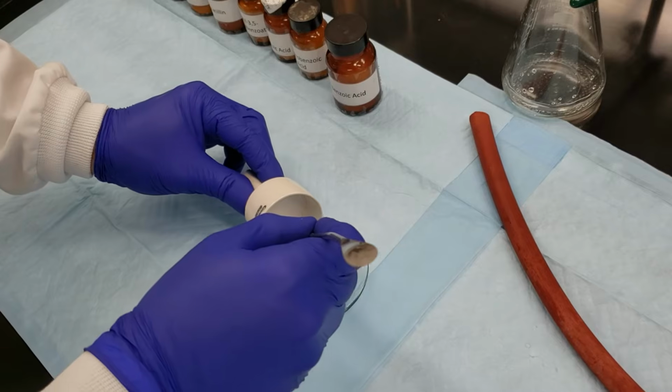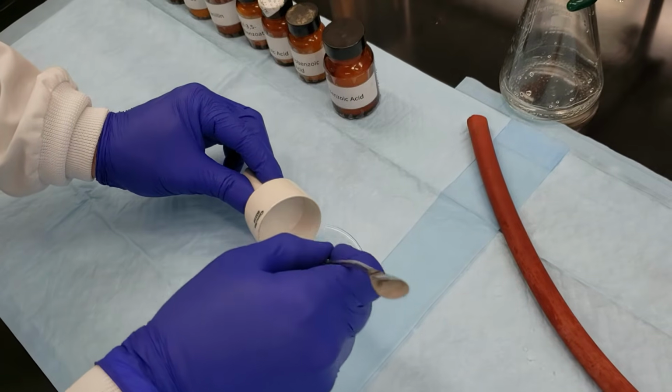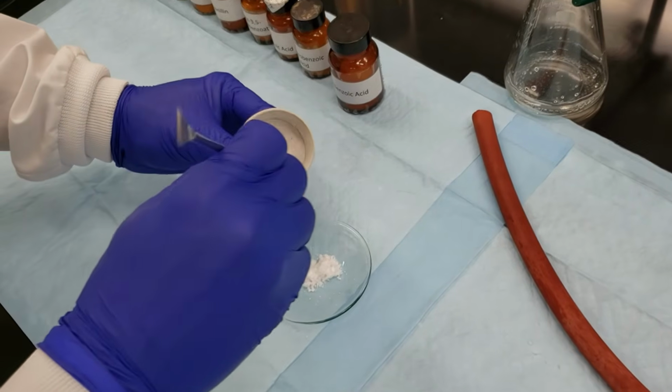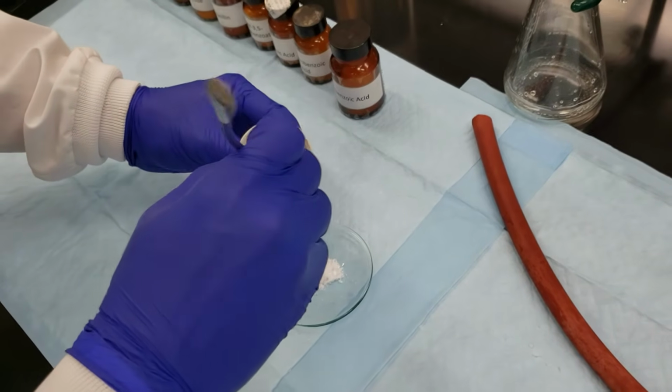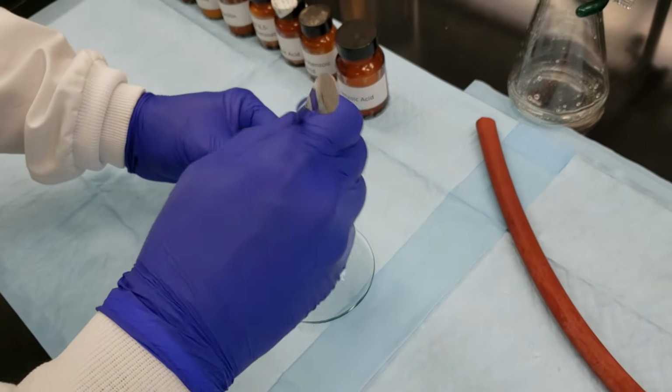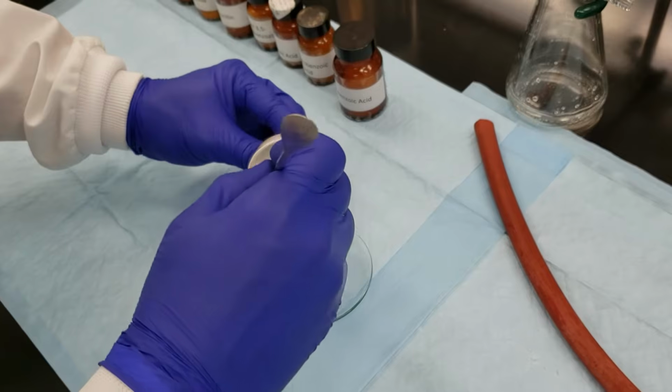This is a very delicate process. You don't want to accidentally rip or tear the filter paper. You want to try and get as much out as you can. As you're going to see here in just a minute, it's not possible to get everything, but we can get pretty close.